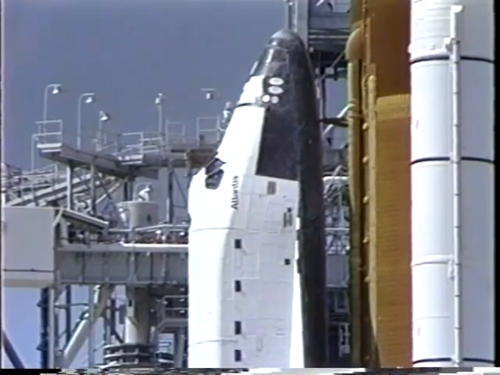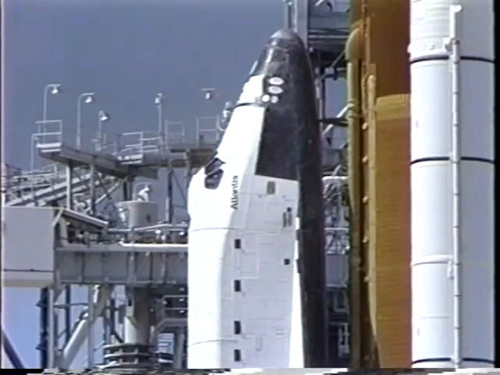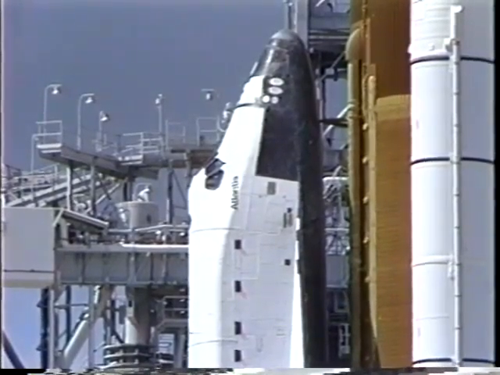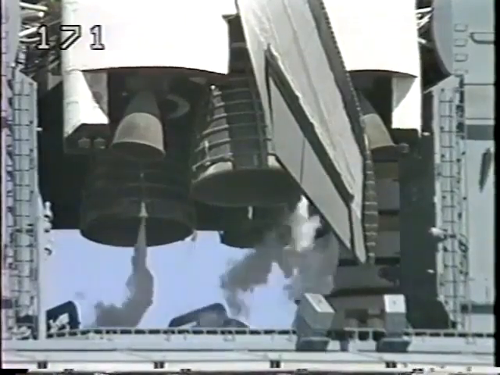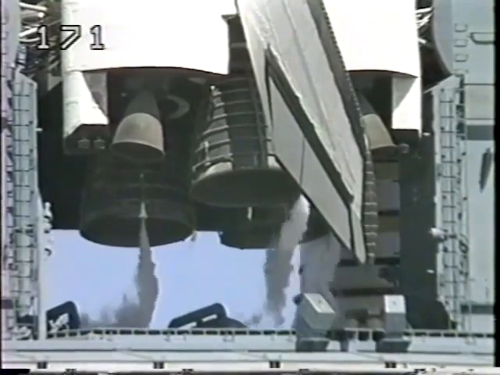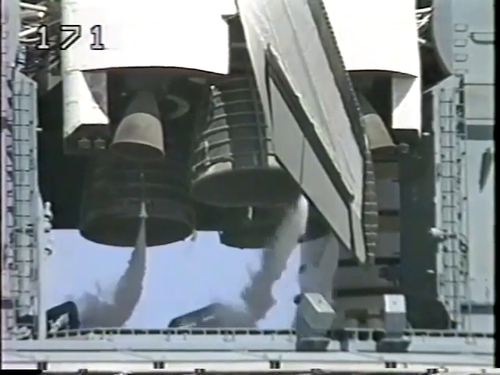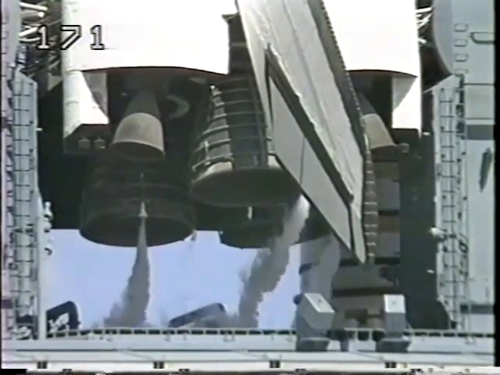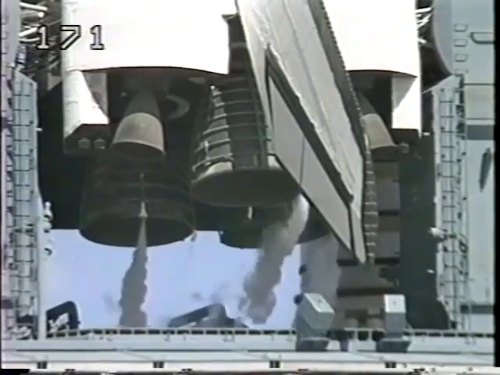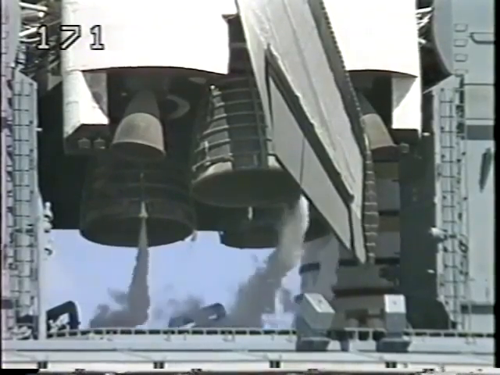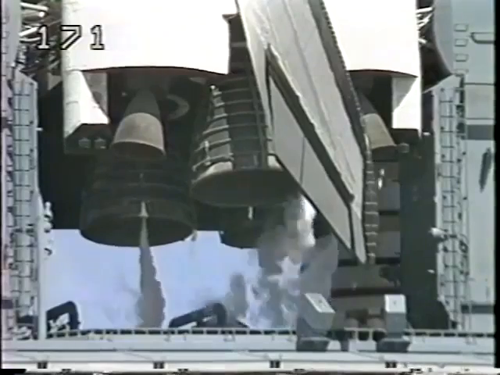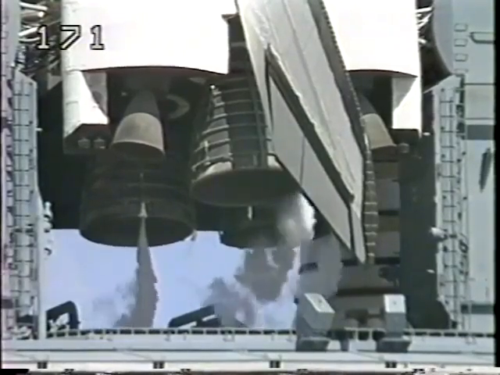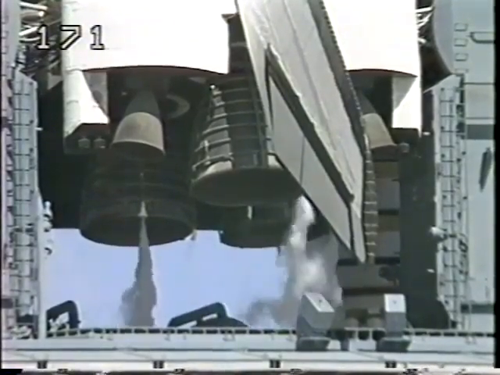CDR, reconfigure heaters. Heater reconfig. Commander Williams has been asked to reconfigure the orbiter heaters for launch. Looks like we got 3 good APUs. McCulley reporting we got 3 good APUs, and Williams reporting the heater reconfiguration is complete. T-minus 4 minutes, 30 seconds.